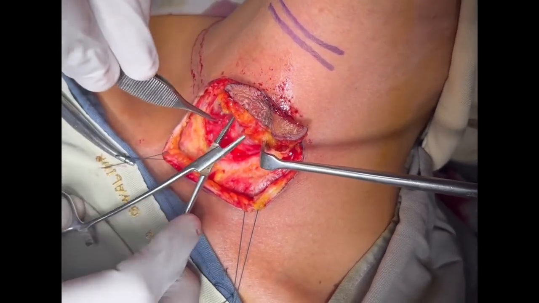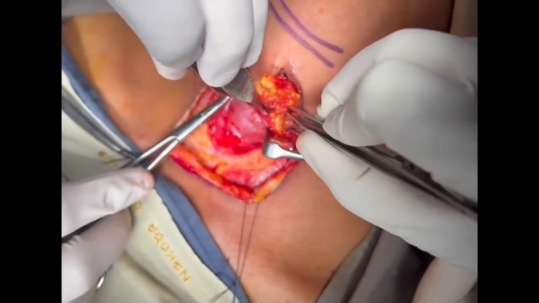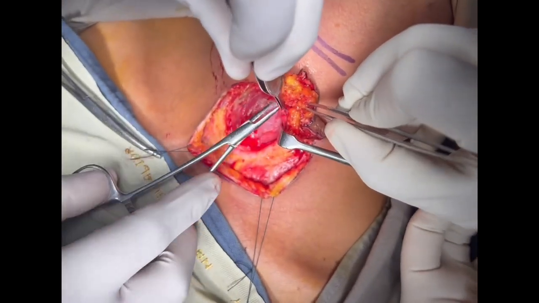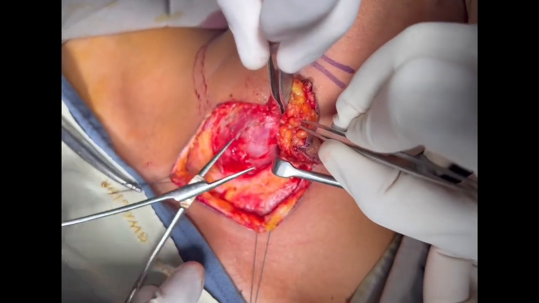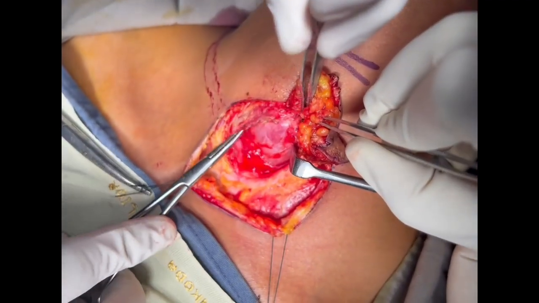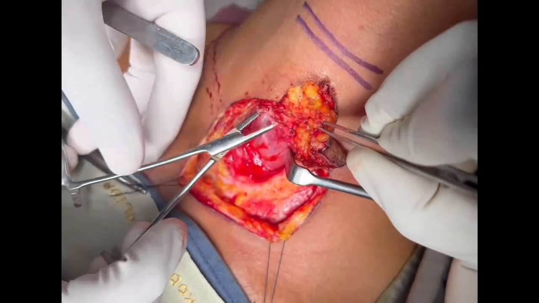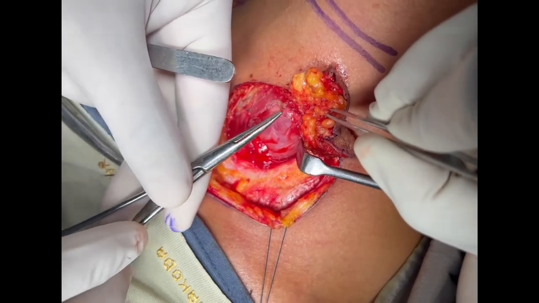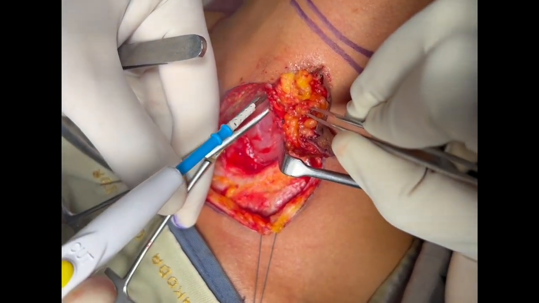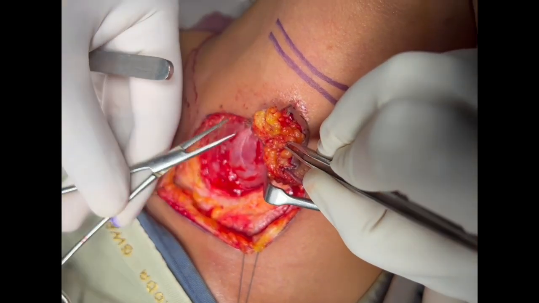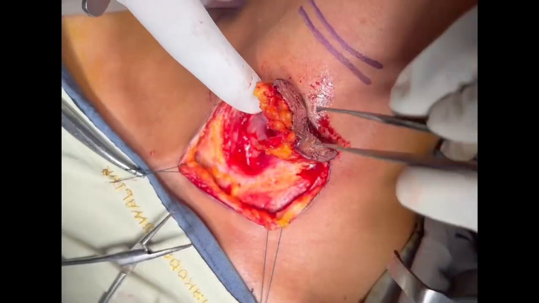So you have to dissect between the hyoid body and the thyrohyoid membrane. This thyrohyoid membrane is not going up to the hyoid bone only, it's going up to the base of the tongue. You remember this posterior hyoid space, and this membrane extends up to the foramen cecum. So you have to dissect between the thyrohyoid membrane and the hyoid body, so that you remove complete tissue between these, so that there will be no recurrence.